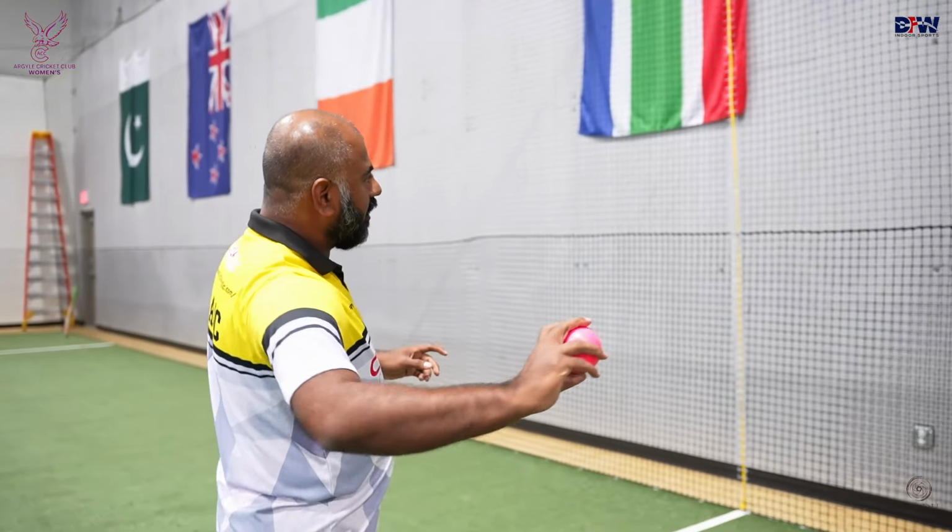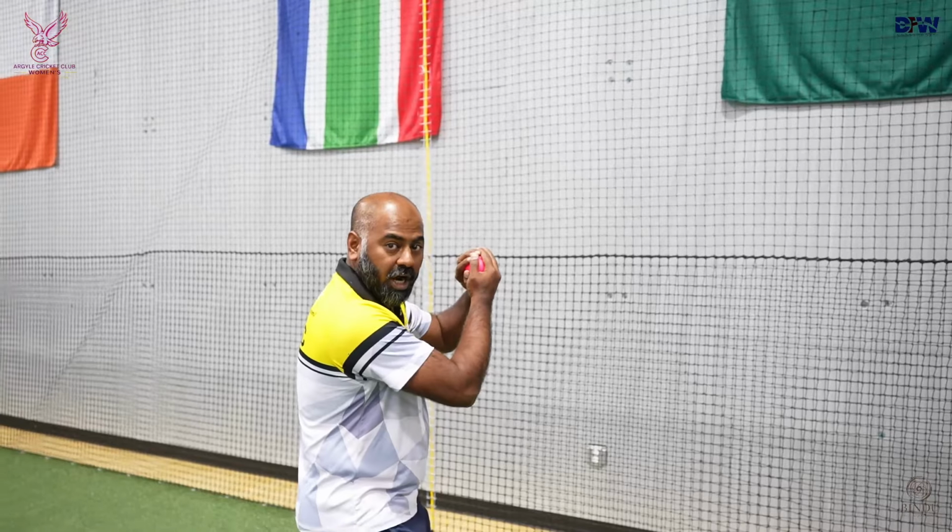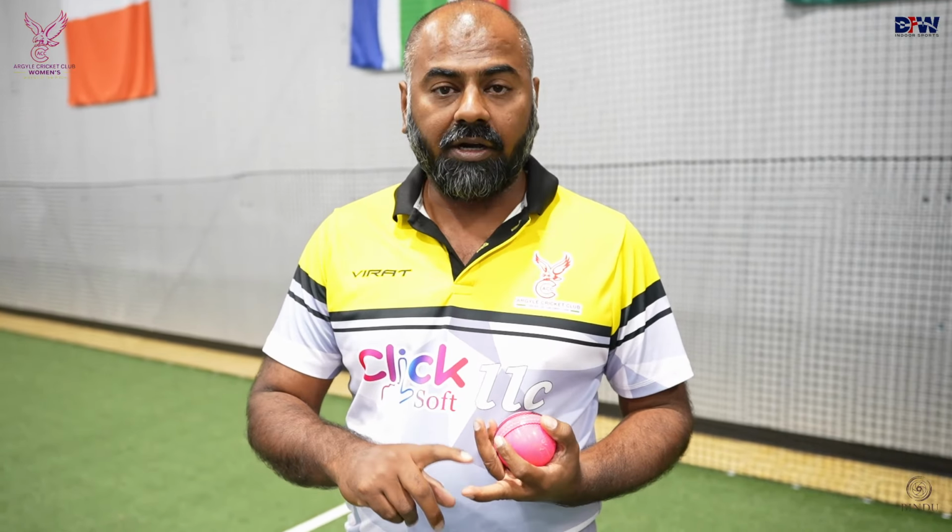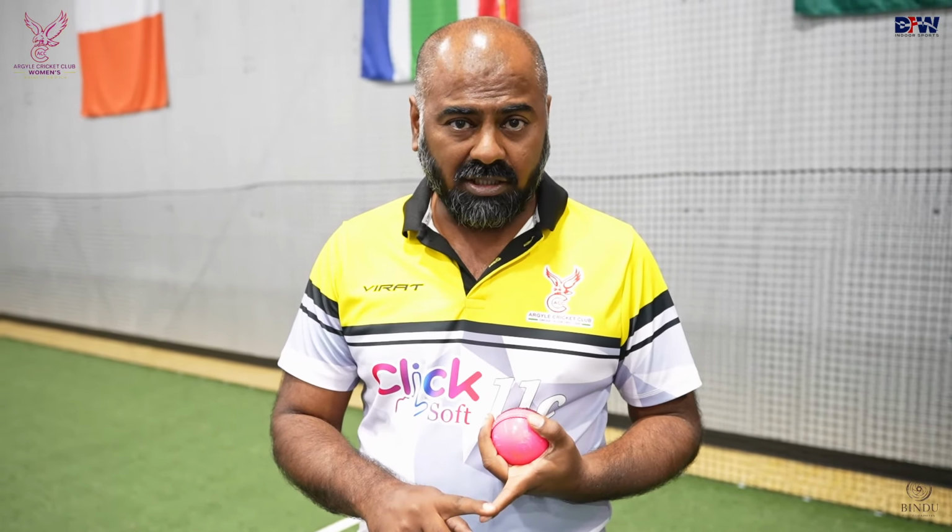What I mean to say is, if the ball hits the net and it is caught, this is out. So along with all the normal dismissals like hit wicket, caught behind, run outs, regular catches, even the net catch is considered a dismissal.